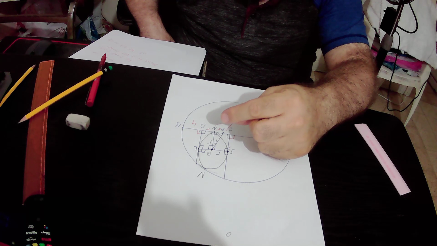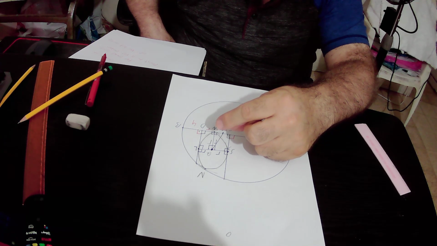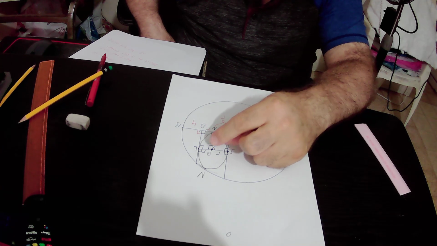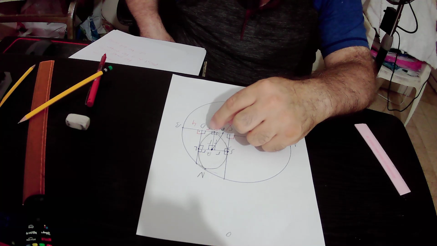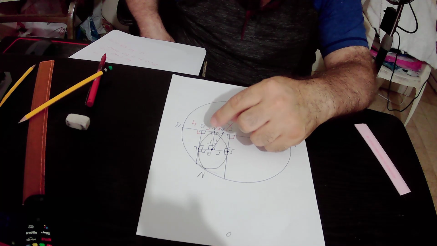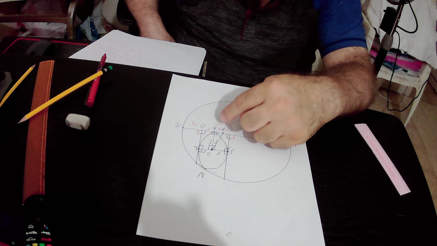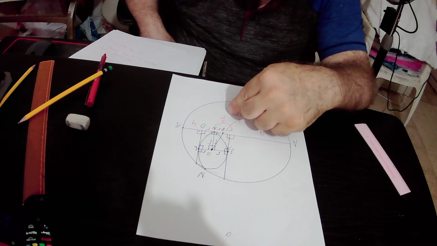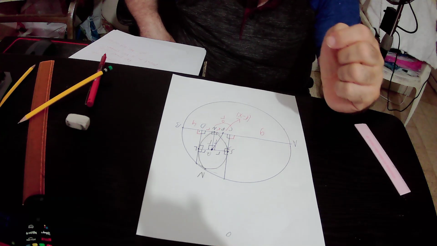And in this rectangle, we know that the opposite sides are equal to each other. So if QL is the radius of the small circle, then ND is also the radius of the small circle. Okay, so we actually proved that CN equals small r, and also ND equals small r.